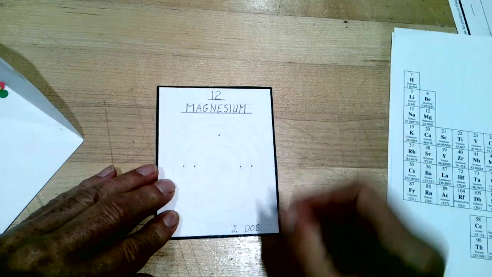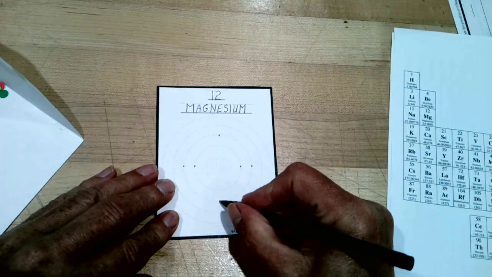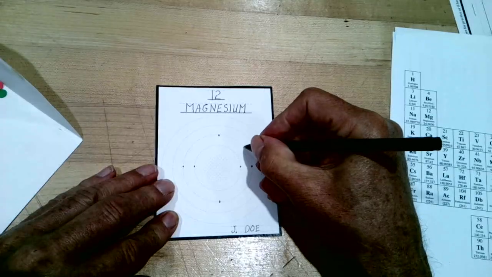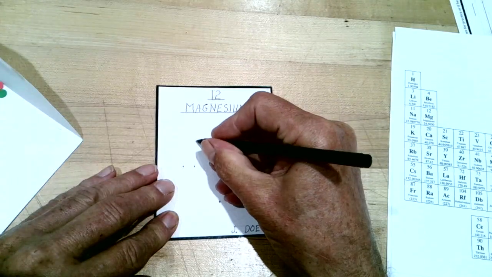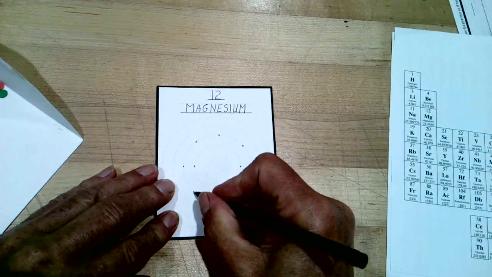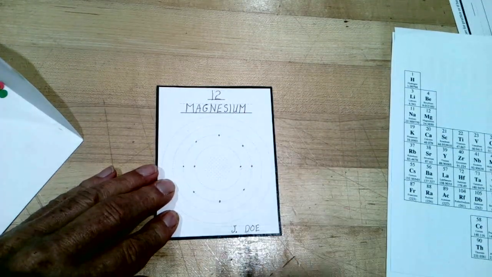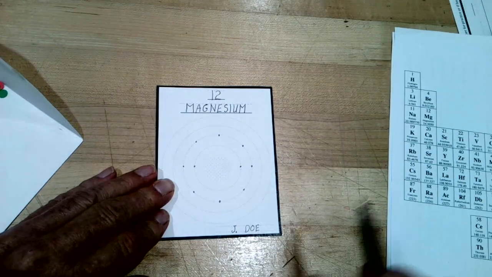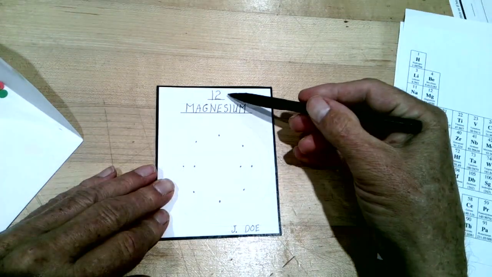This is shell 2. Put a dot at the top and the bottom. That's 4 dots on that shell. Then we're going to go in between these dots and put another one. These dots are going to be where the electrons go. And so that adds up. That's 2 plus 8 on the second shell. That's 10. And our atomic number is 12.